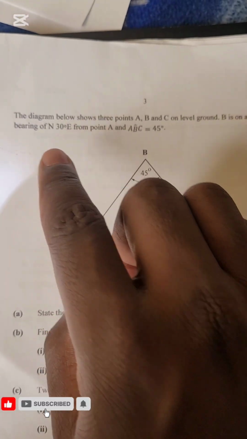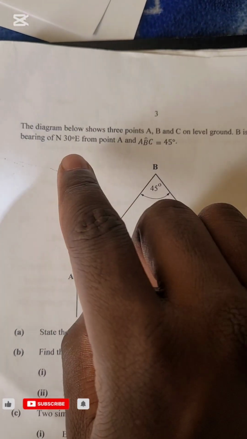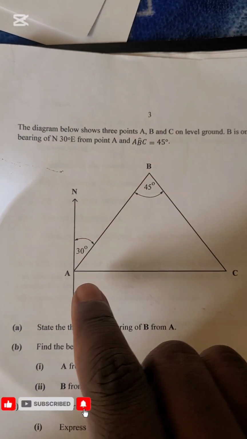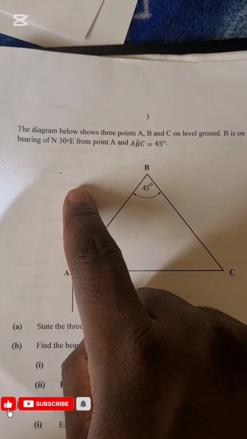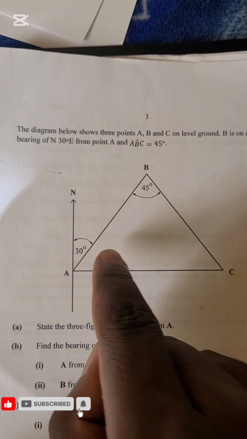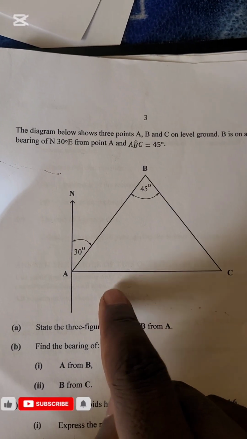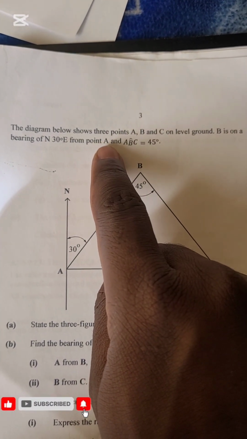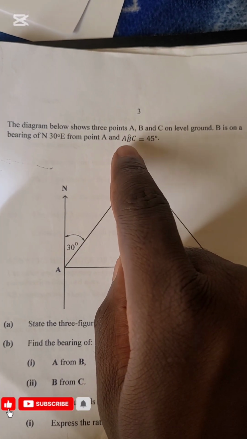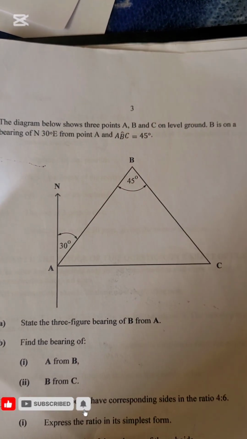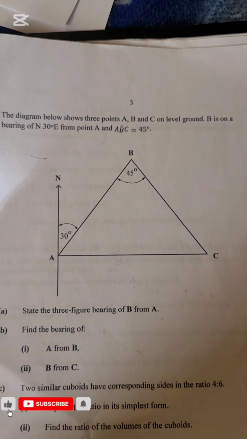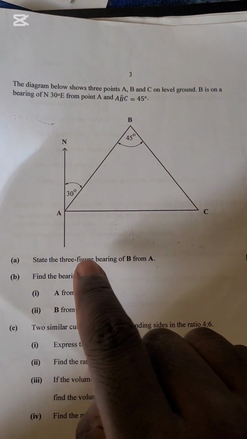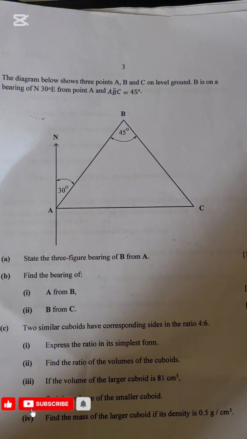B is on a bearing of north 30 degrees east from point A, and angle ABC is equal to 45 degrees. Then the question says, state the three figure bearing of B from A.